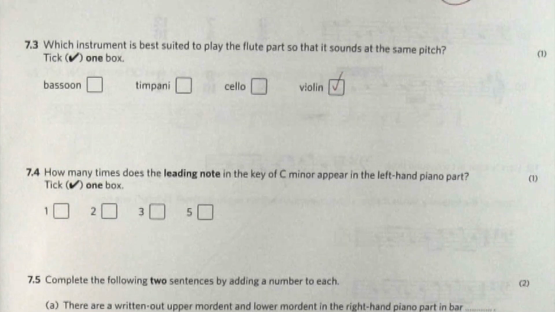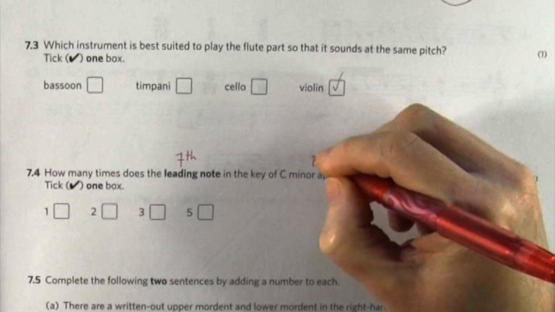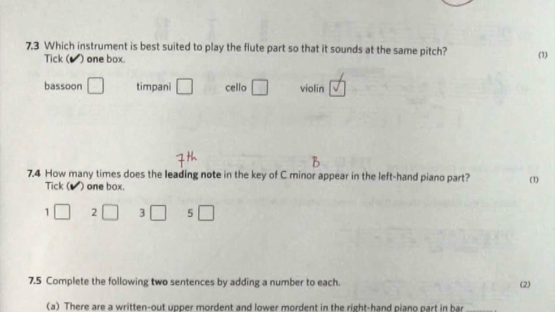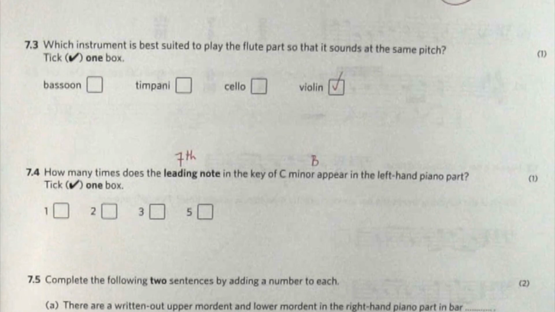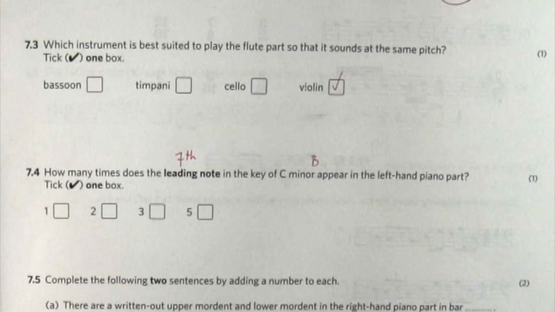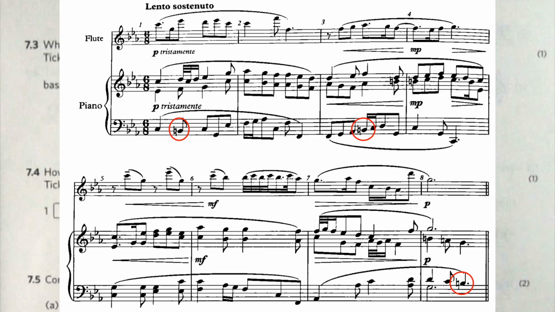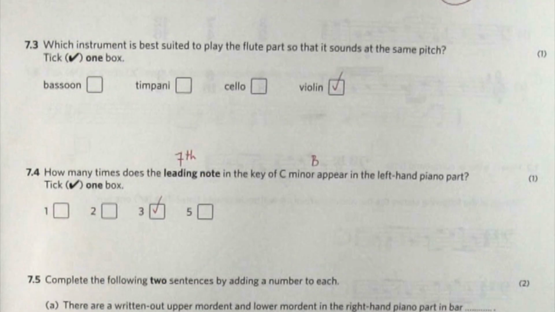And question 4: how many times does the leading note, so the 7th degree of C minor, which is B natural, appear in the left-hand piano part? The answer is 3, and here they are. Good, so 3. And the last question.